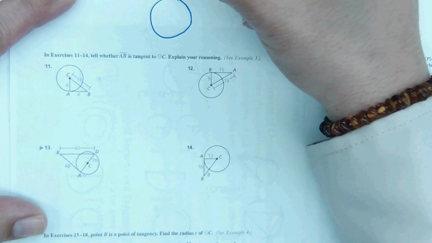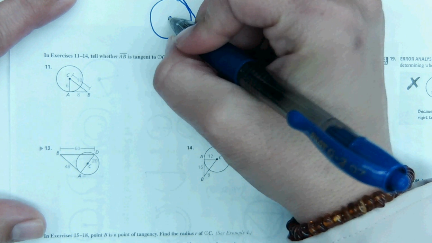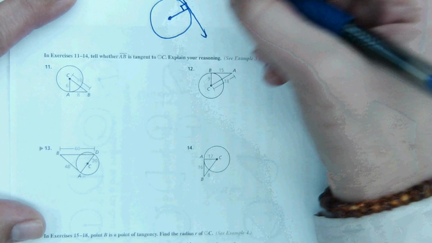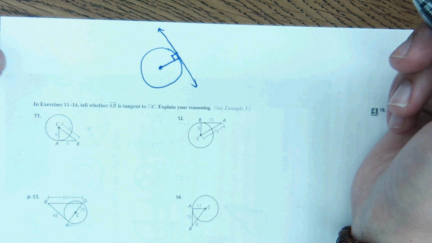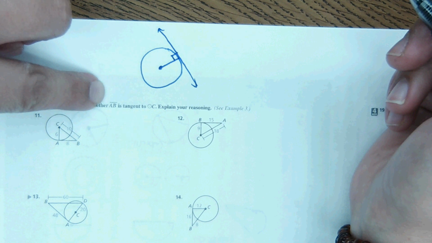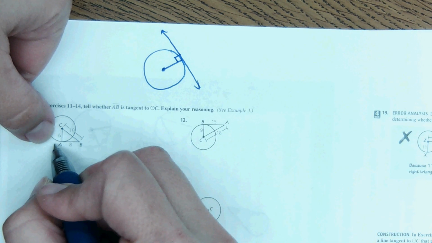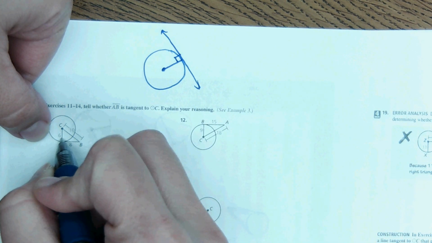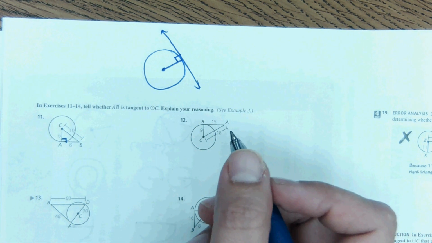Okay, so we just learned that if we have a tangent line like this, it is perpendicular to the radius. So for 11 through 14, it says, tell whether segment AB is tangent to circle C. Explain your reasoning. Well, if AB is tangent, then this would make a 90-degree angle here, and then we'd have a right triangle.